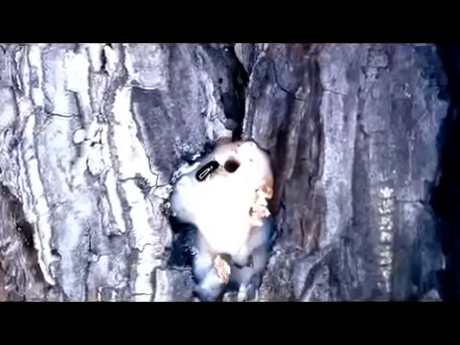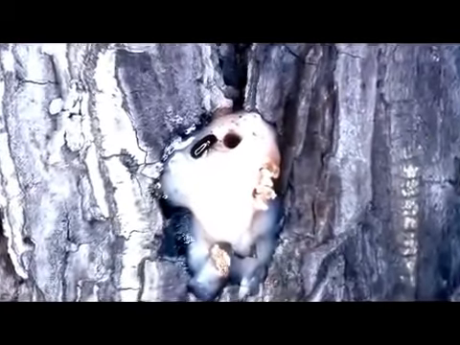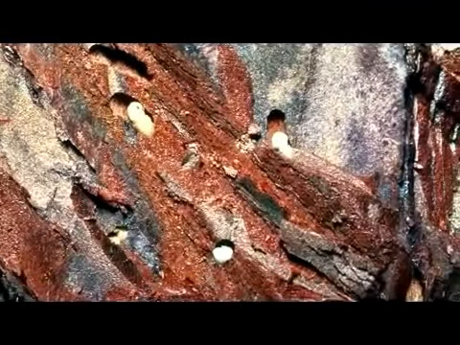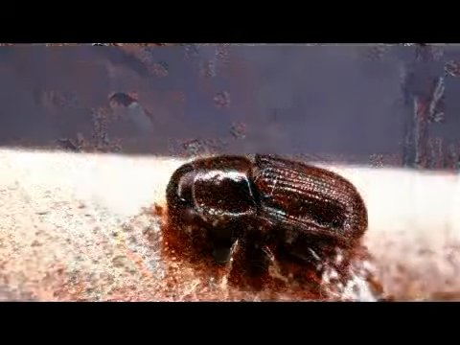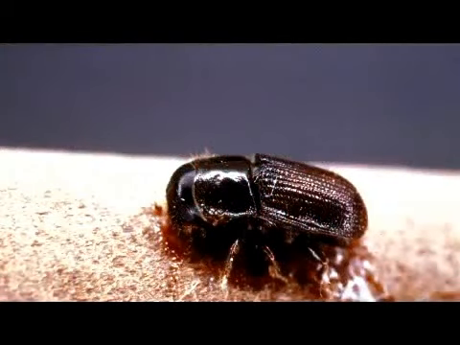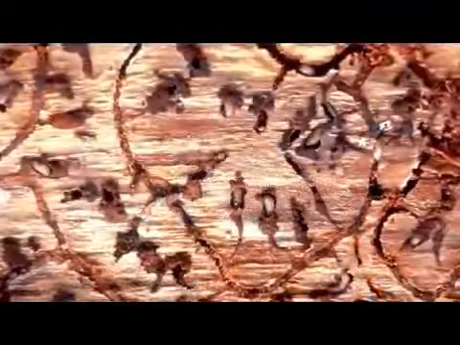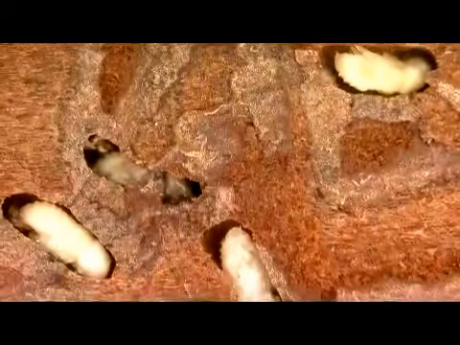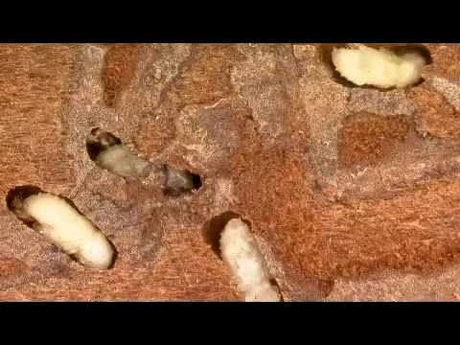The galleries created by adult beetles and the white legless larvae contribute to the decline of the tree, but the blue stain fungus eventually causes the actual mortality. The fungus is introduced into the tree from the adult beetle. The southern pine beetle carries this blue stain fungus on its body and spreads it into the sapwood as it creates the S-shaped egg galleries. The fungus enhances the nutrient availability to the larvae as they tunnel distinctive feeding lines.